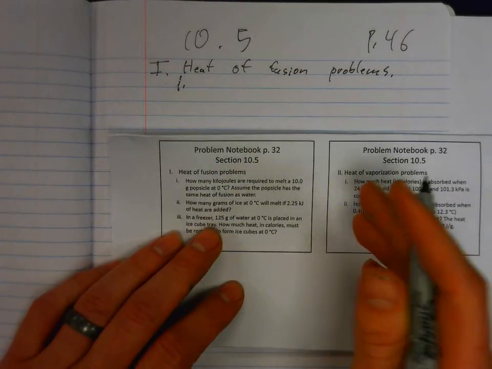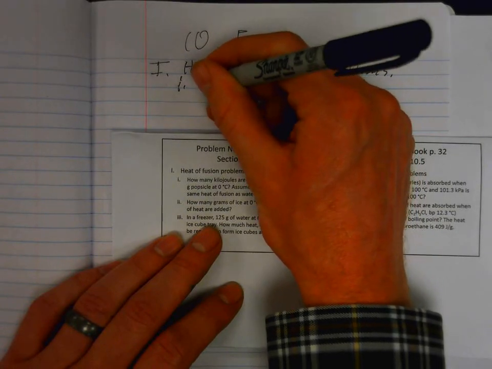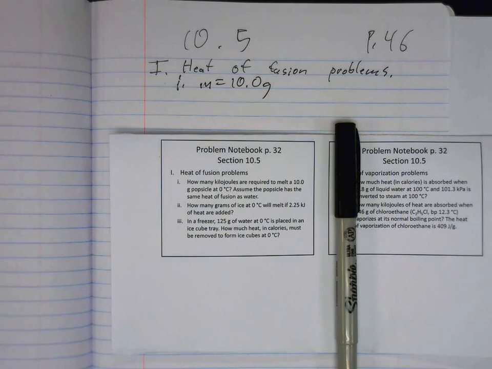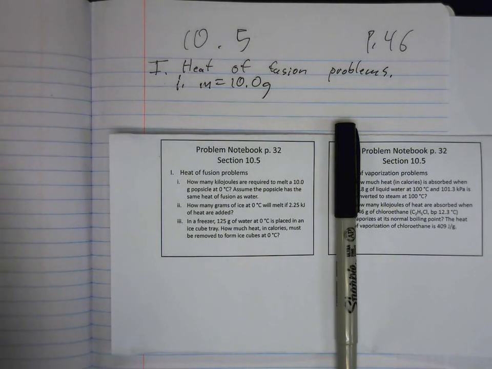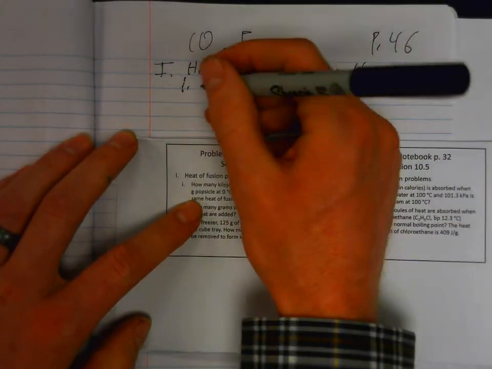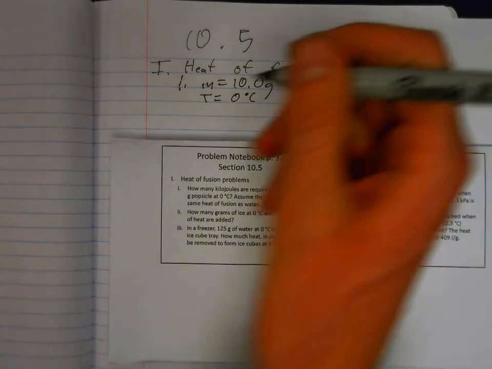So we have 10 grams for the mass. Then we have the temperature given to us, 0 degrees Celsius.